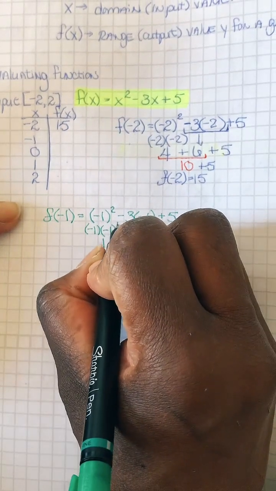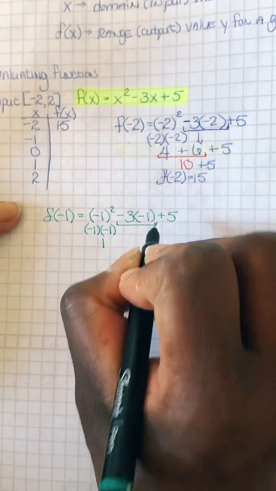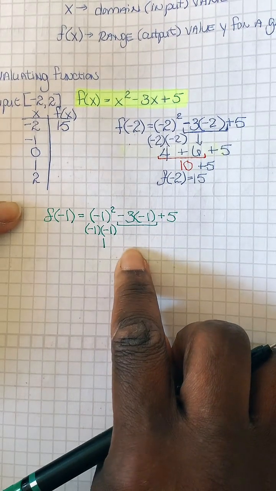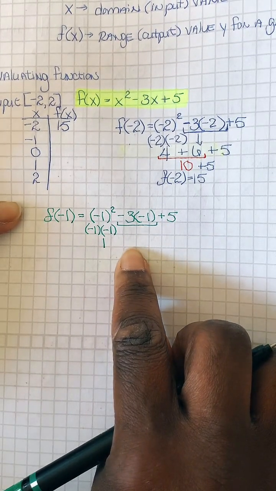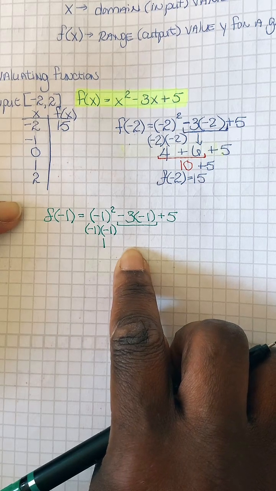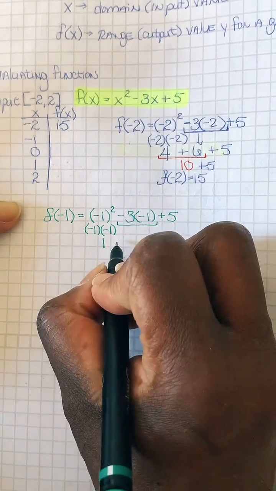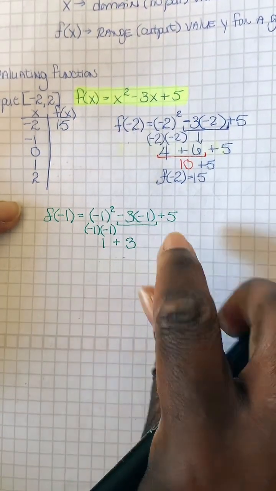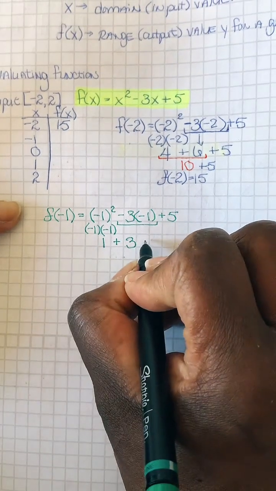So now multiply -3 times -1. What would I get for that answer? Good, we got our 3's. And since it's a +3, I'm going to put a +3. And then we bring down the +5.